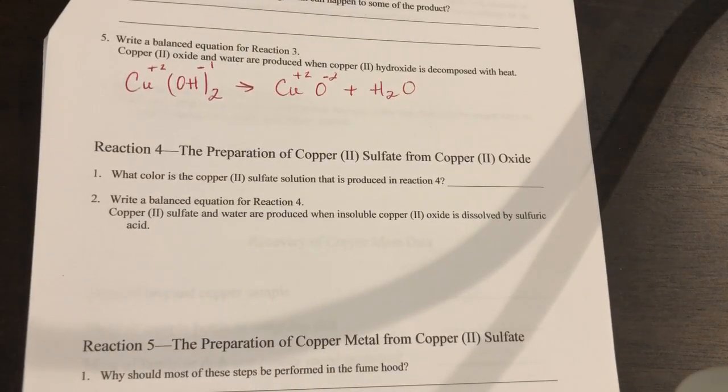What color is the copper 2 sulfate solution that is produced in reaction 4? It's going to be the dark brown solid on top and light blue on the bottom. Remember, we convert that back to the light blue.